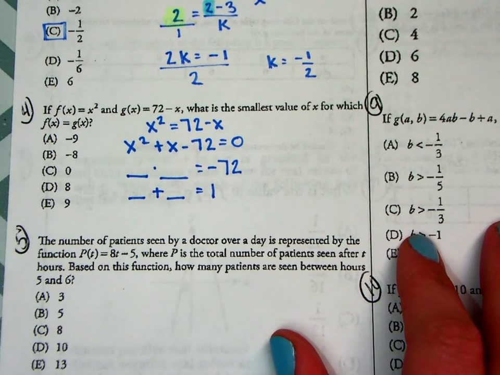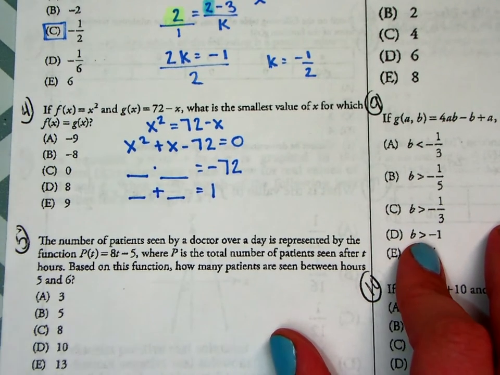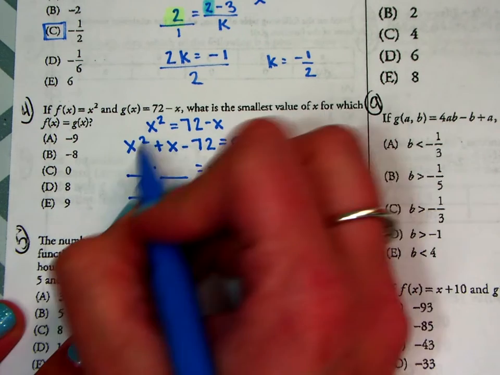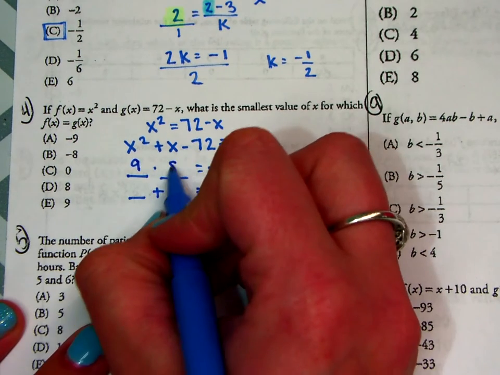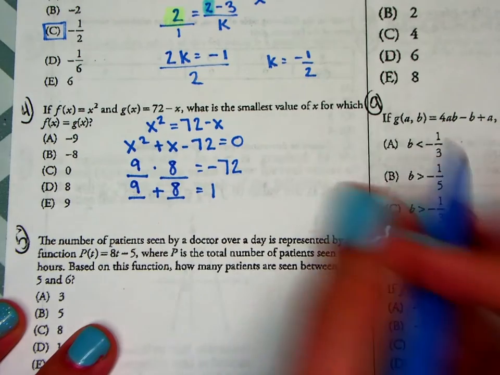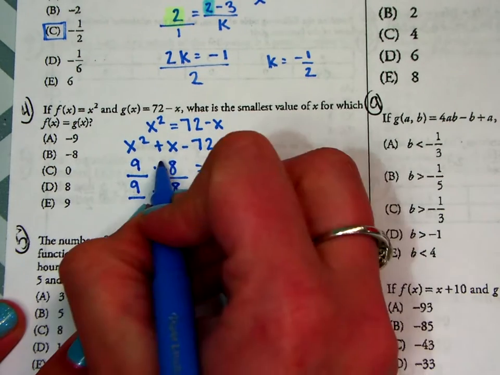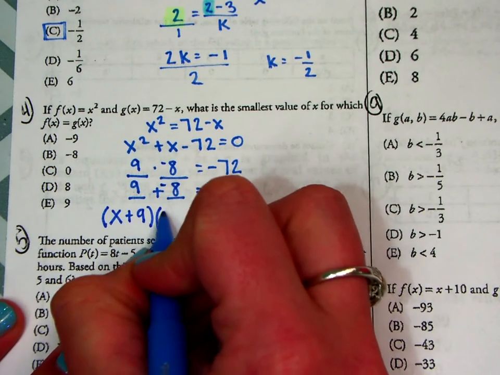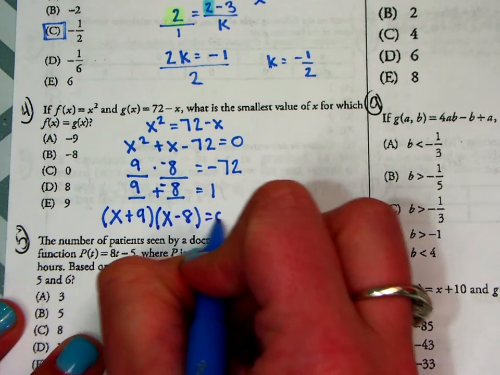I'm looking for two numbers that multiply to negative 72 but add to positive 1. So the numbers in this case would be 9 and 8. In order to figure out the negative, I'm going to look down here. Negative 9 plus 8 would add to negative 1. So in my parentheses, I can have x plus 9 times x minus 8 equals 0.